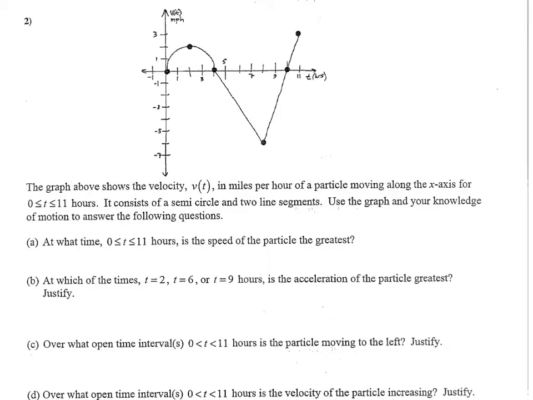All right, this next problem looks very much different than all the other ones. We're not given a position function. We're not even really given any function. What we're given is a graph. And the first thing that I want you to notice, both in reading the problem and also in just looking at it, is that this graph is the graph of velocity.